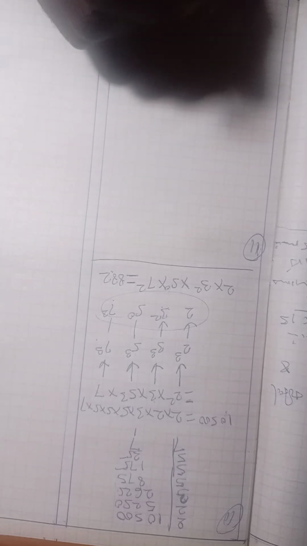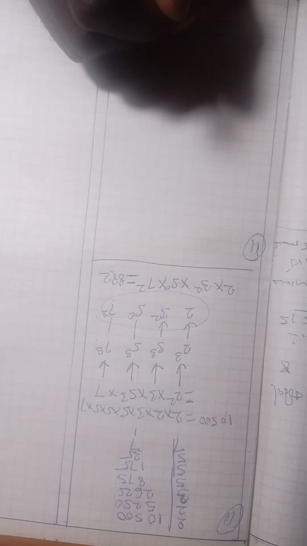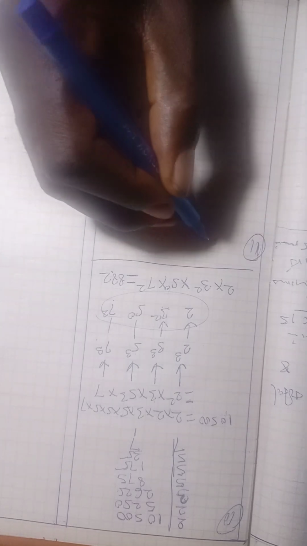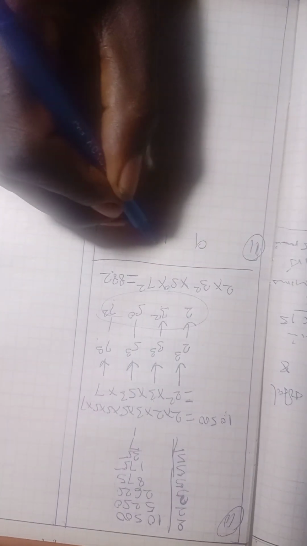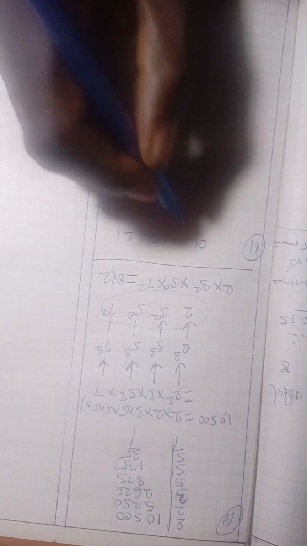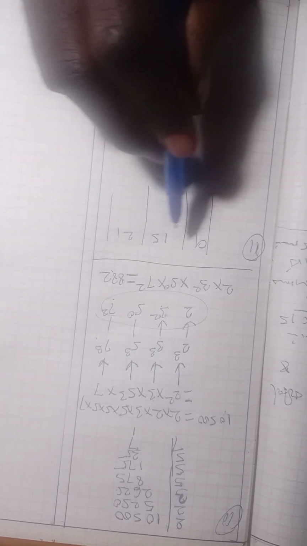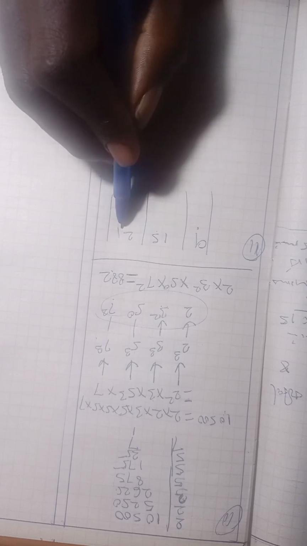Now you have a question like this. 3 bells ring at intervals of 9 minutes, 15 minutes, and 21 minutes. The bells will ring next at 11 p.m. Find the time the bells had last rung together. Now, for a question like this, you need to find the LCM of the times the bells are ringing. So you have one ring at 9 minutes, another after 15 minutes, another after 21 minutes.